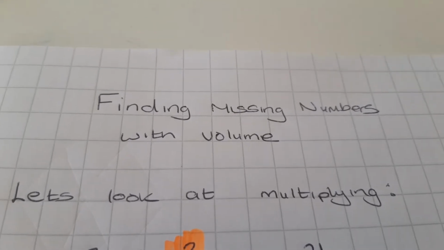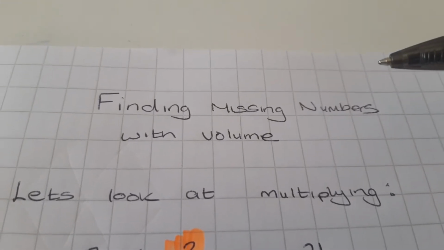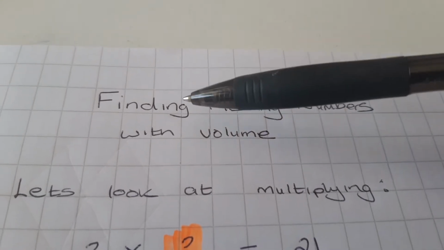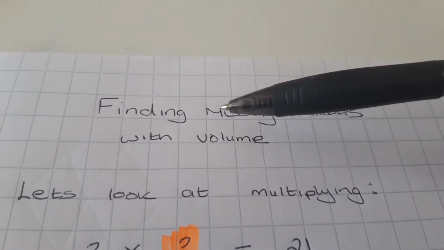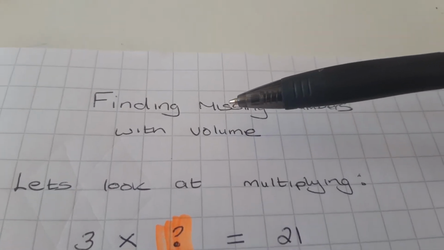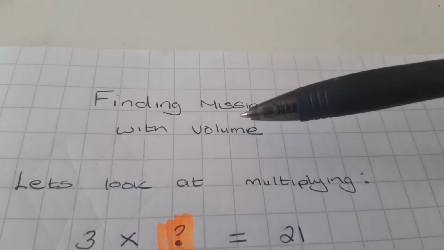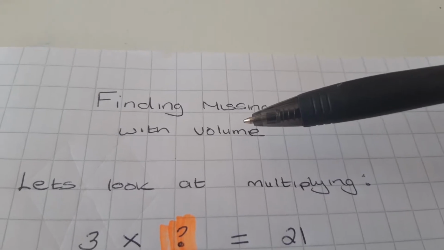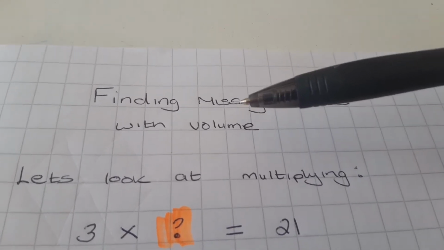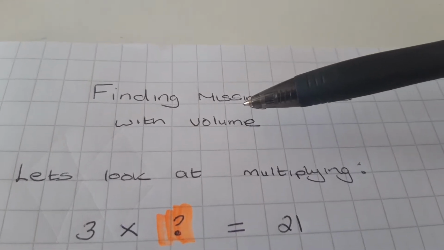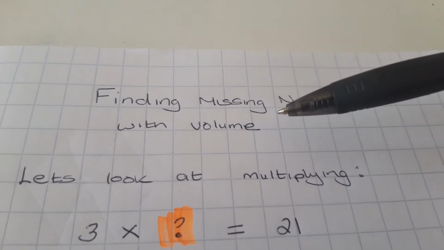Hi, we're going to look at volume, and we're going to look at it in a different way than we did last week. We're going to be finding the missing numbers with volume. This happens if you already know what the volume is and they ask you to find the length or the height or the width.